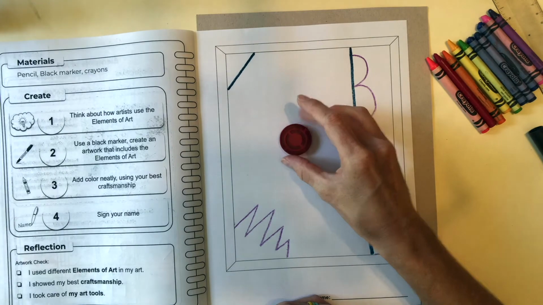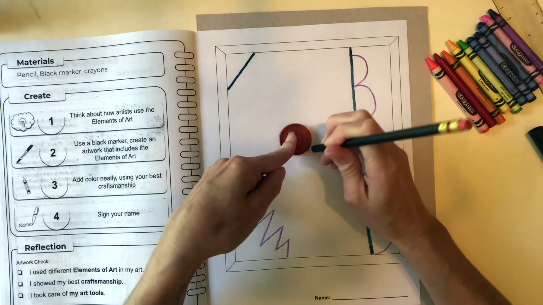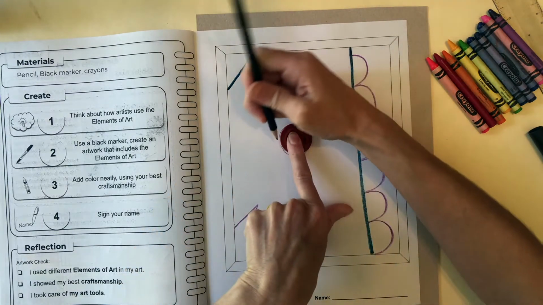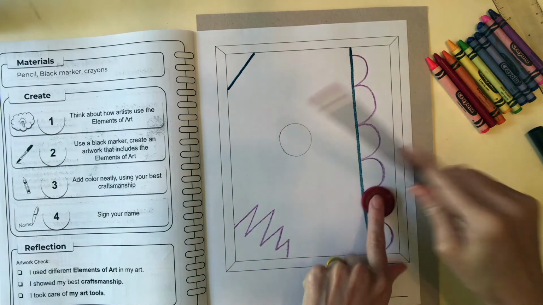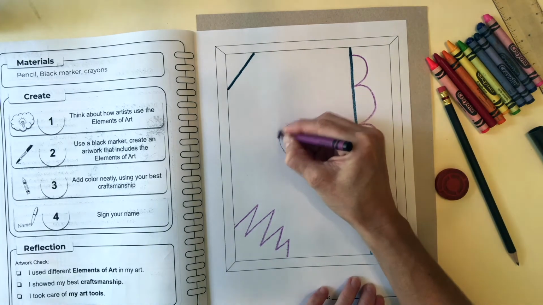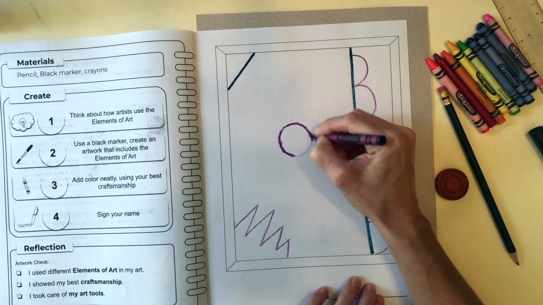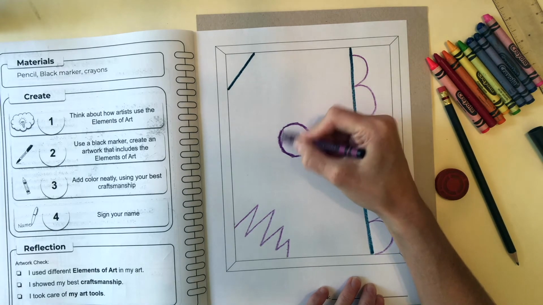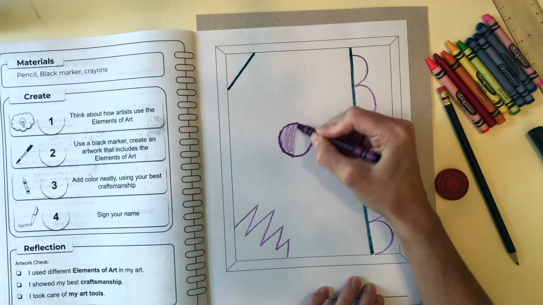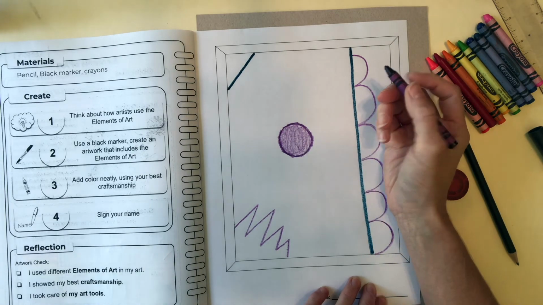I can use objects that I find around the house, and I could trace them. When you're tracing, you need to go slow. It's okay if it moved a little bit, because you could always make an outline darker by using more pressure and then coloring in lightly. So I'm going to work on my picture and we'll see how it looks when I'm done.